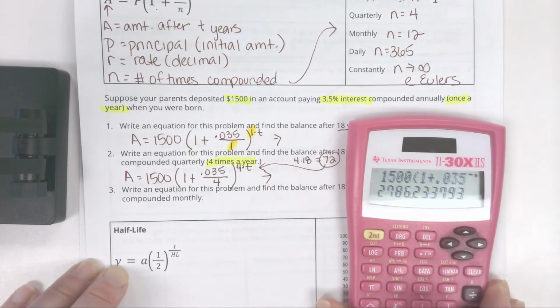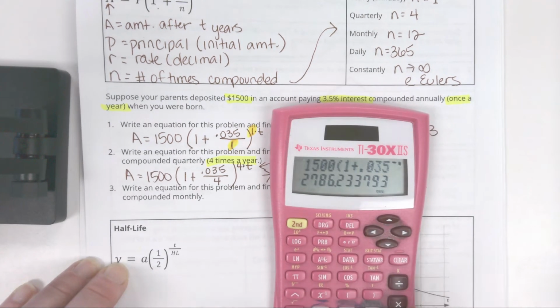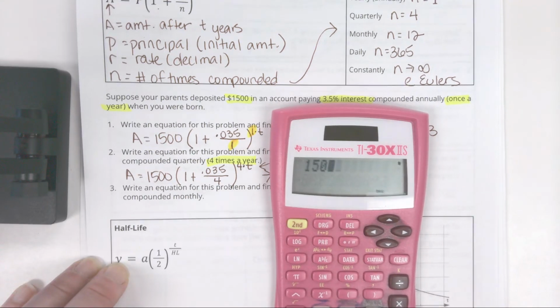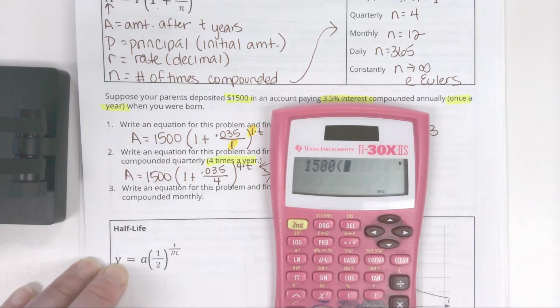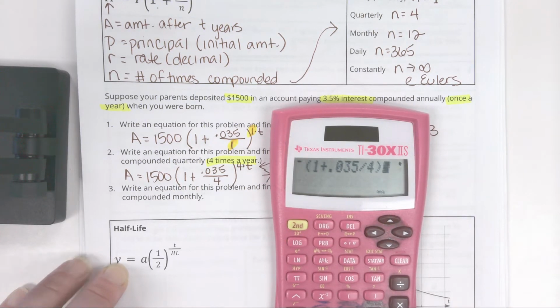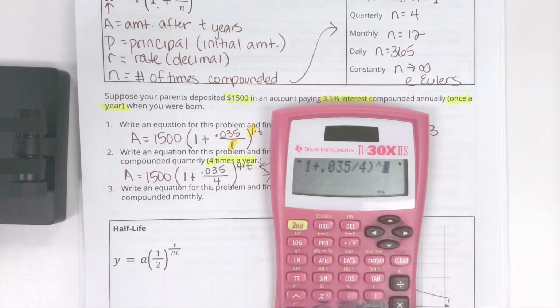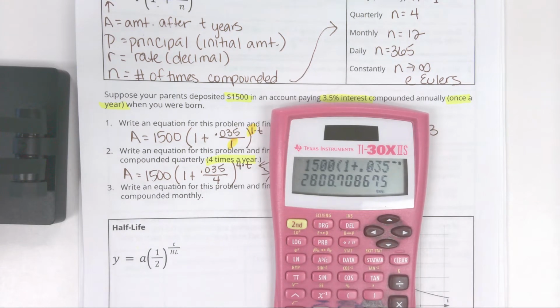Okay, let's type it in just like we see it. So 1,500. We do a parentheses. 1 plus 0.035 divided by 4. I close my parentheses. You with me so far? Am I going too fast? And then, what are we going to put here? 72. Check that you get the same thing I do.